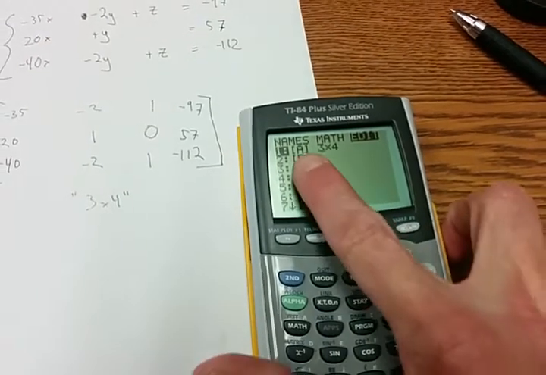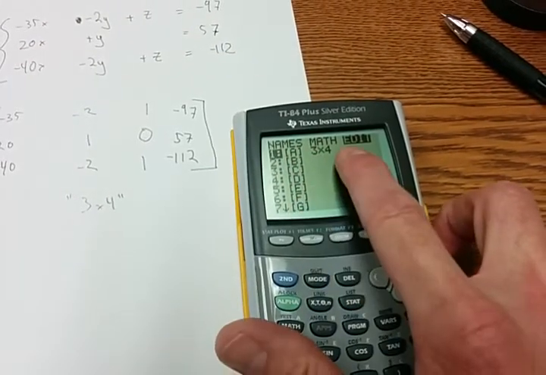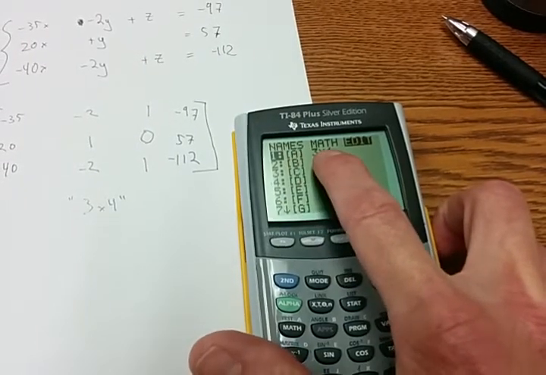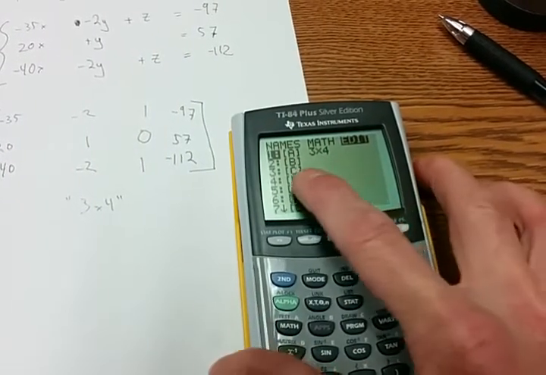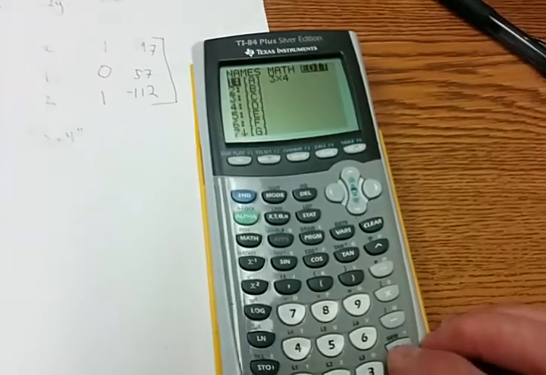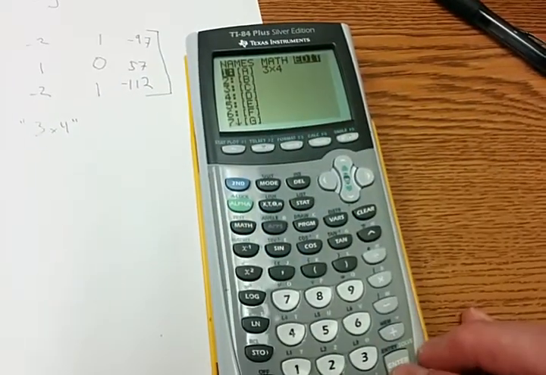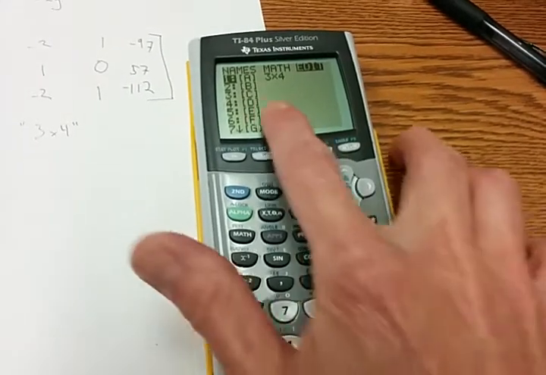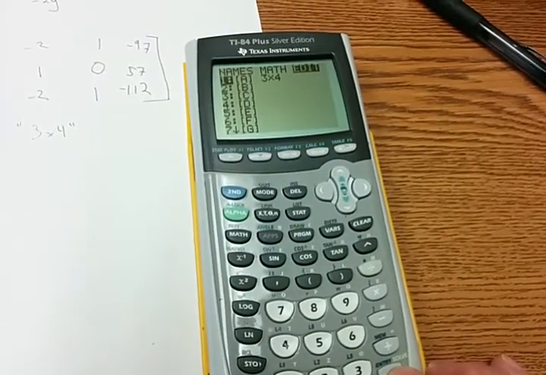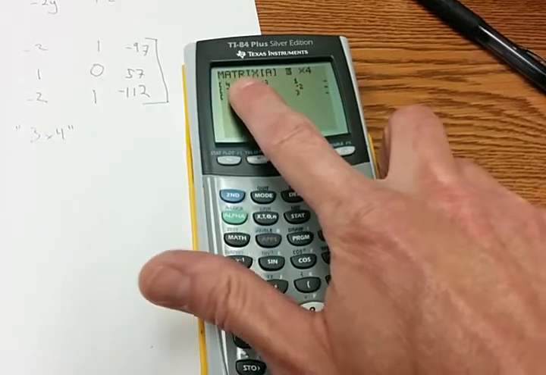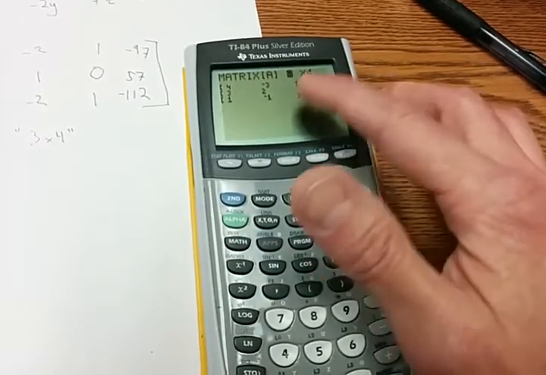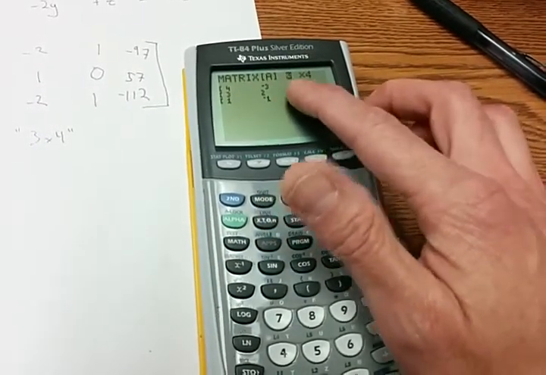Now each one of these names is a matrix you can edit, and we're only going to use the one called A. That's just a name we can declare for a matrix. So I press enter there, and you may not have a 3 by 4 there if you've used this before. This is a matrix already that I've stored in the calculator. But if I click on edit, it allows me to type in any matrix I want. And in fact, I can even tell it the size of the matrix.